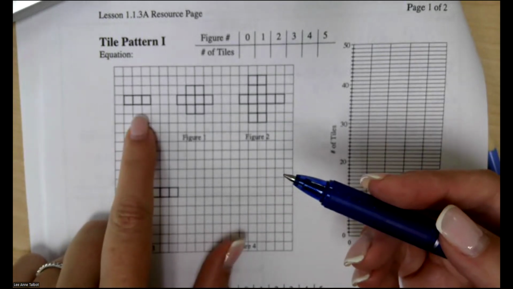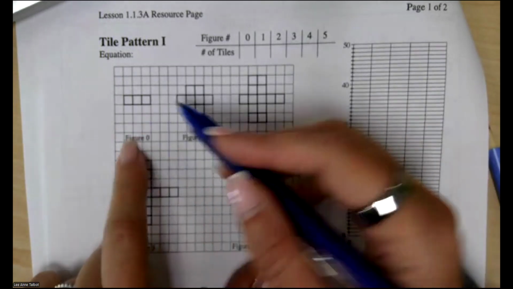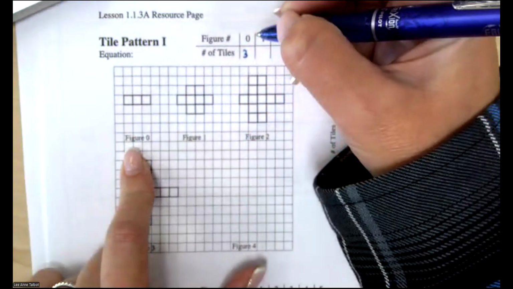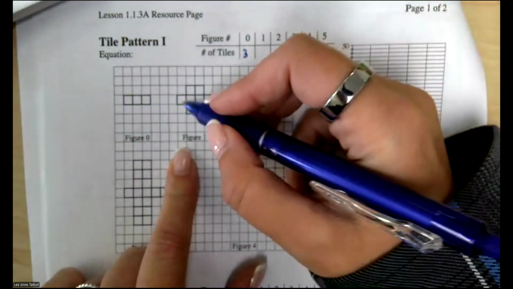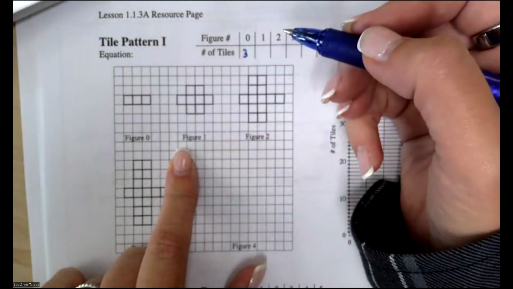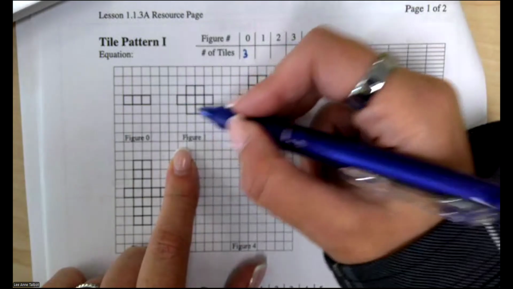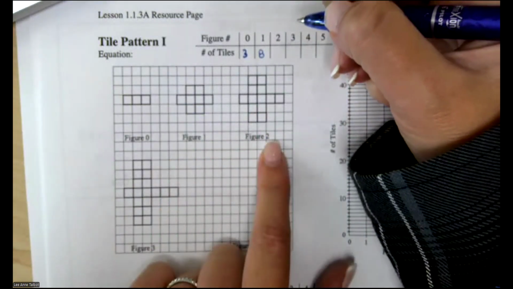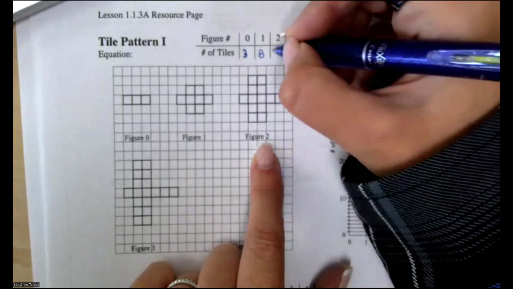The first thing we're going to do is count the tiles and figure out the pattern. So figure 0 has 3 tiles. Figure 1 has 8 tiles. Figure 2 has 13.